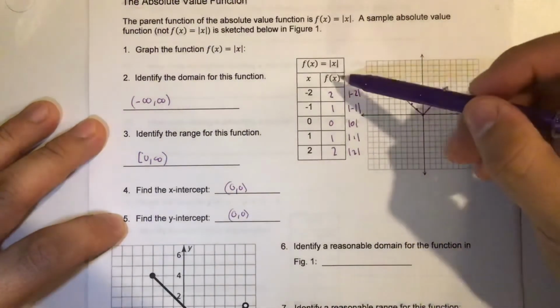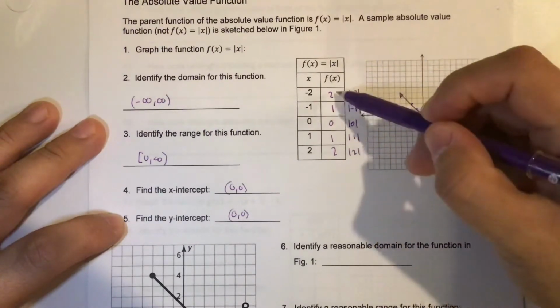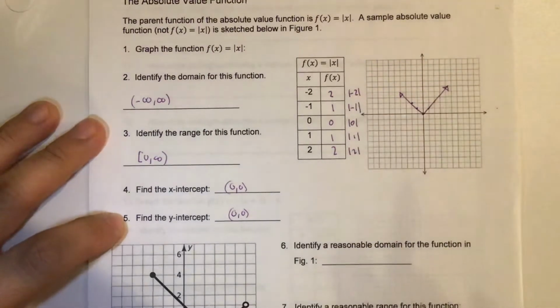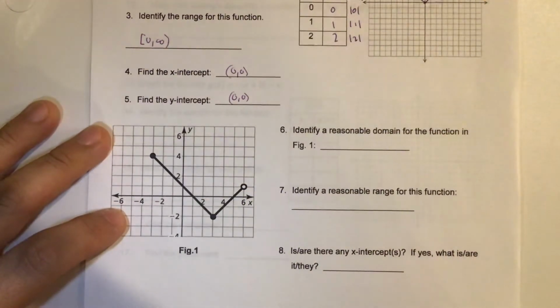Just recall that the absolute value is the distance that any number is from 0. That's why the numbers always appear to be positive. All right, here, this is the figure 1 that was talked about in the very beginning. So this has a restricted domain because it's not going towards negative and positive infinity.